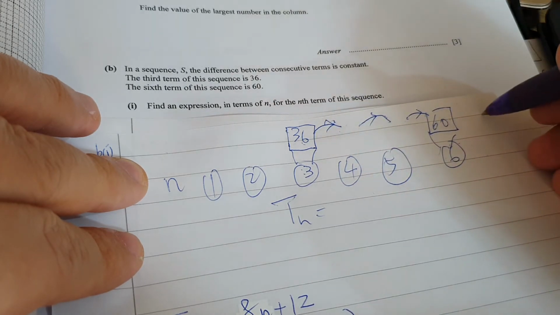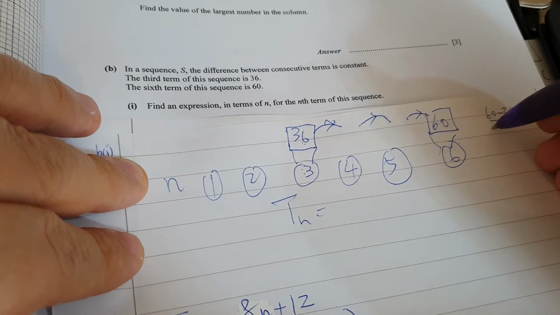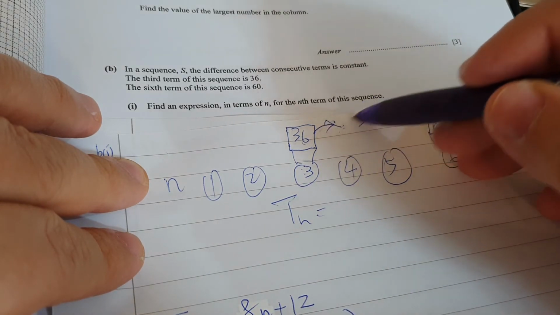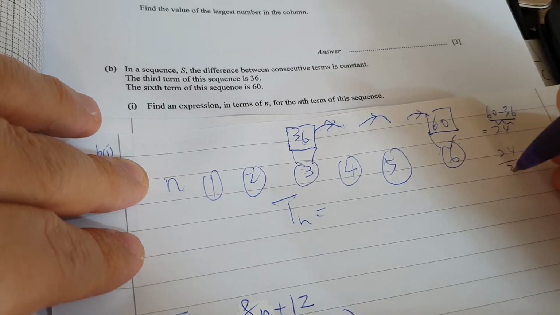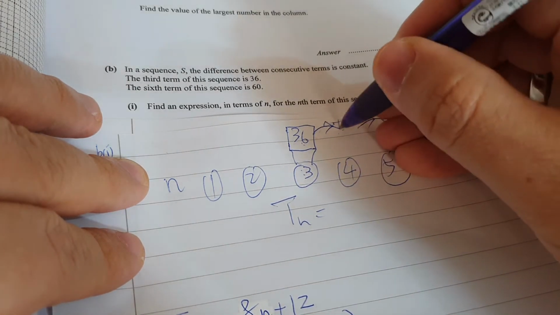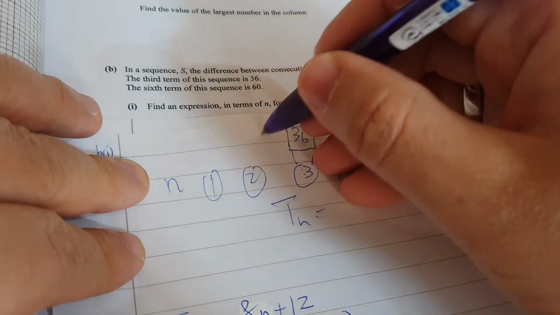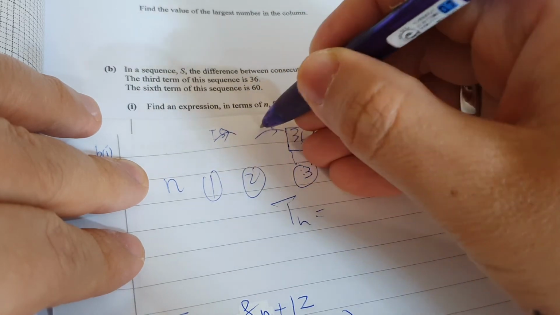So what you can do is take 60 minus 36, you find the difference, that's 24. That means this plus this plus this must be 24. So if I take 24 divided by 3, I'll get 8. That means it's actually plus 8, plus 8, plus 8. And of course, all the other numbers are plus 8 as well.